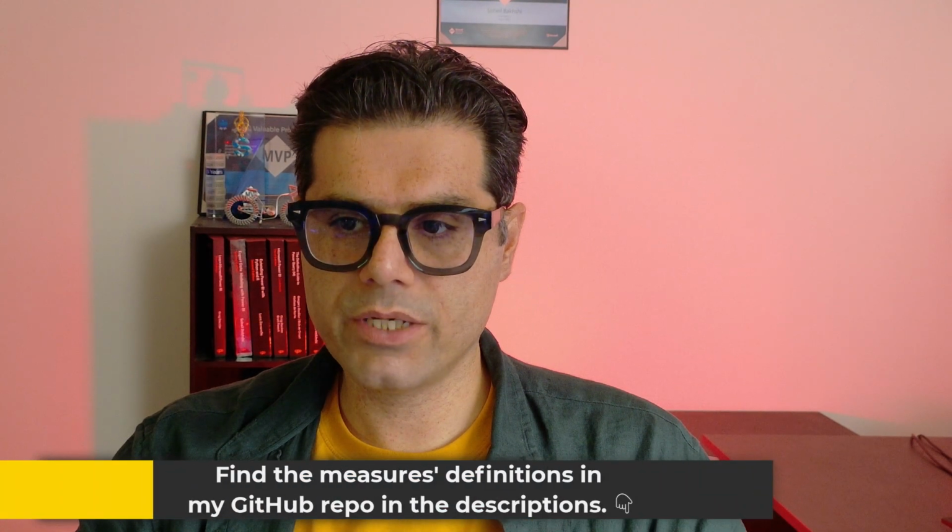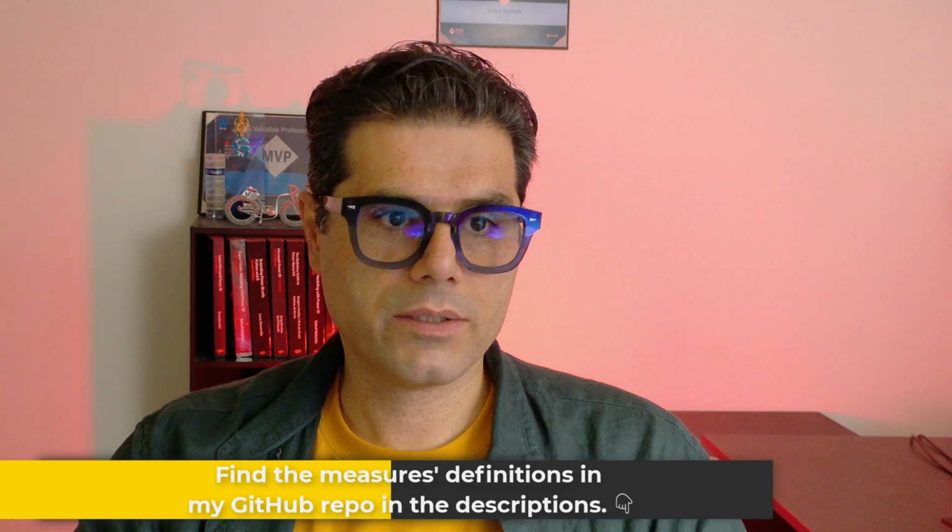I will include the definition of all the measures available in the data model in my GitHub repo. You can find it in the description down below.